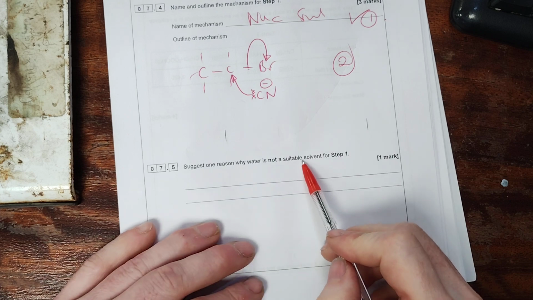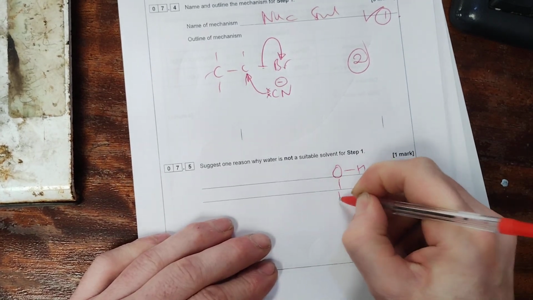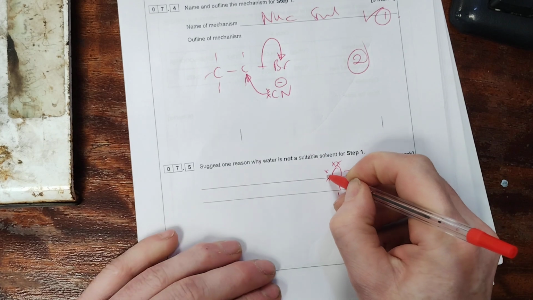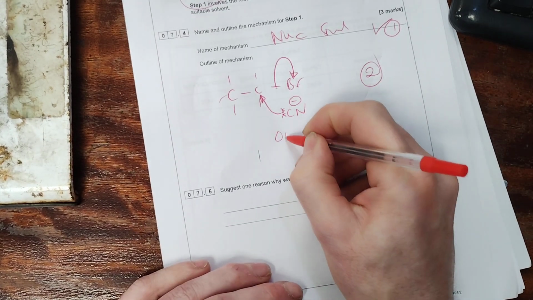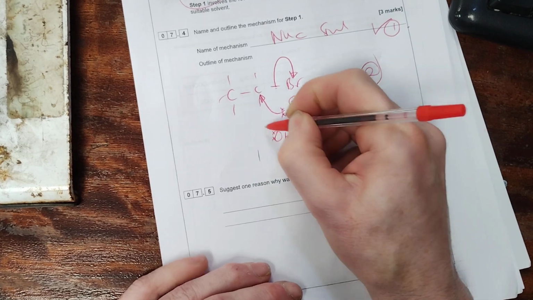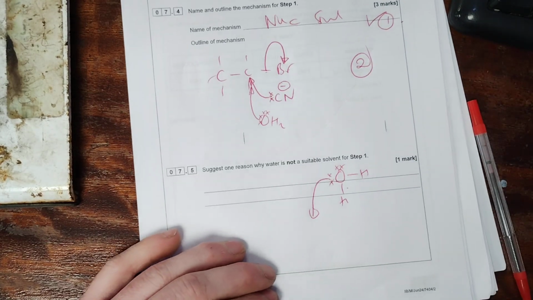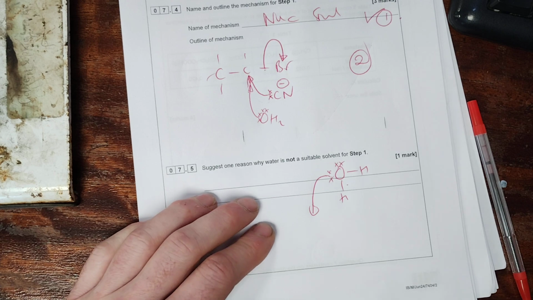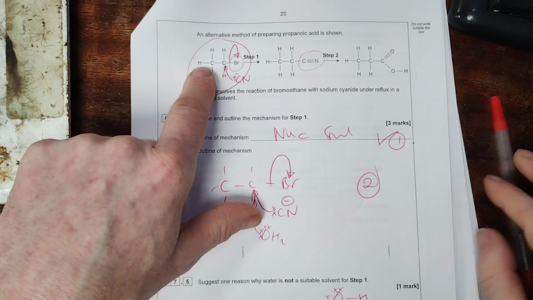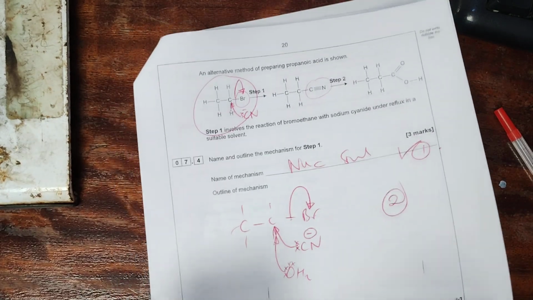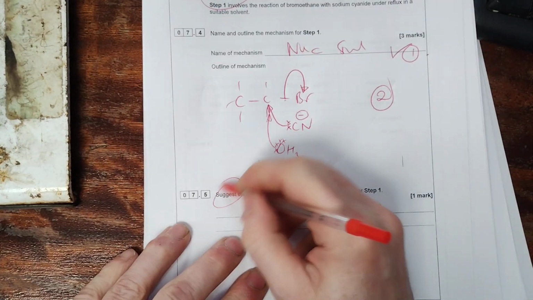Why is water not a suitable solvent? Well, firstly, that chemical might not dissolve in water. Secondly, water has got lone pairs on it, and that means water can also act as a nucleophile. Instead of CN minus doing this, your water, your H2O, could also do that. That's what they were after there, suggesting why water. So you could say water could act as a nucleophile, or this chemical maybe doesn't dissolve in water. Okay, again, a suggest question, right? Suggest question, you're meant to just have a pop at it.